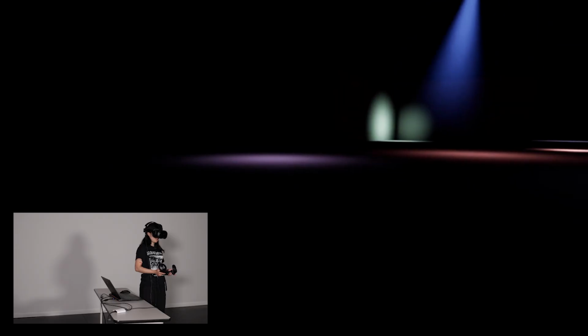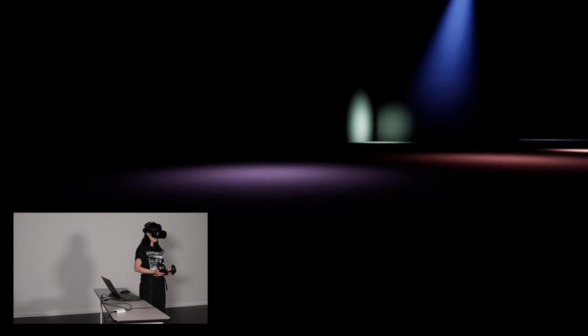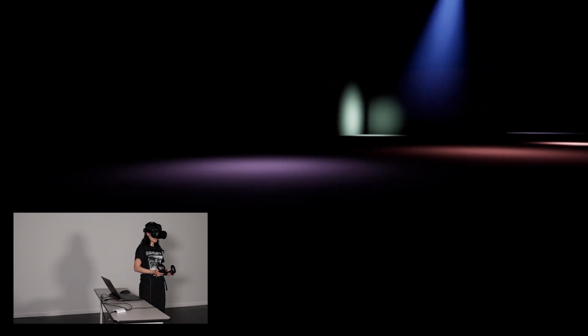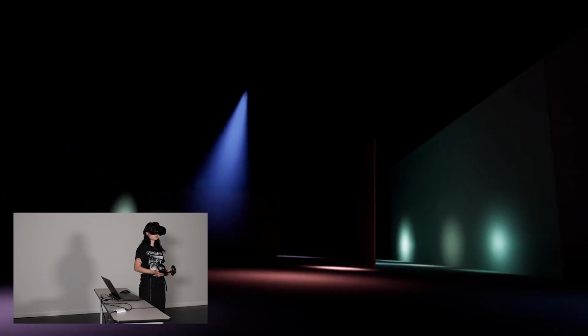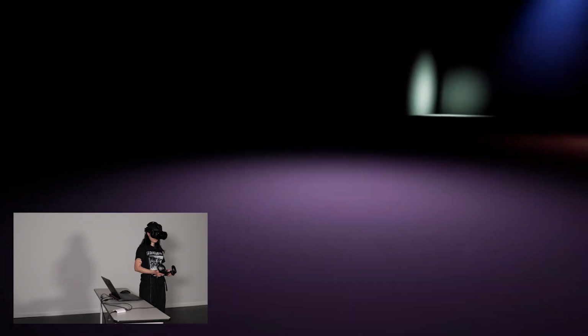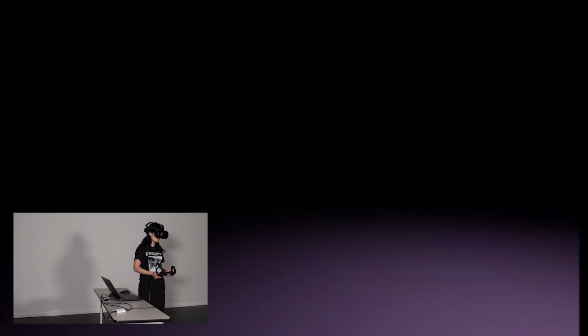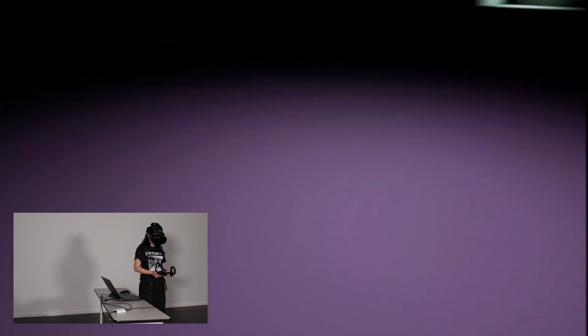And you can go on and approach one of them. And if you move slowly, you can hear it slowly fading in. So now I'm at the very center of my first light source and also our sound source that we put into the same position.